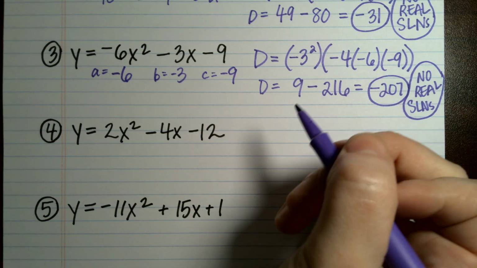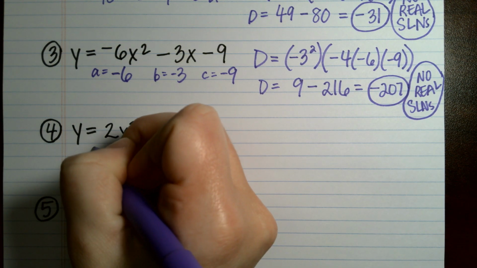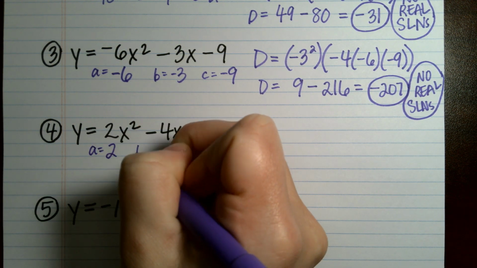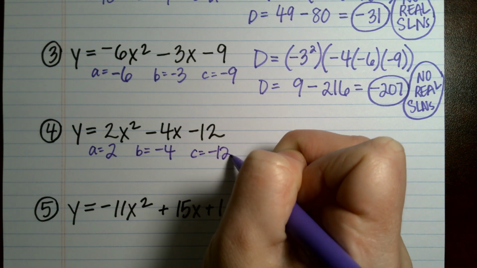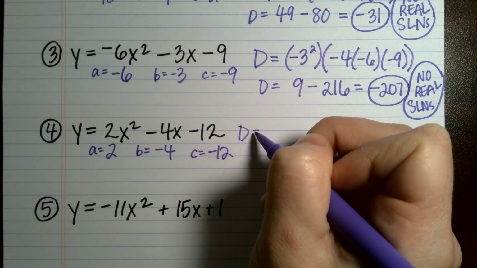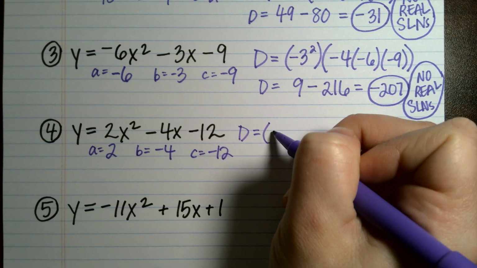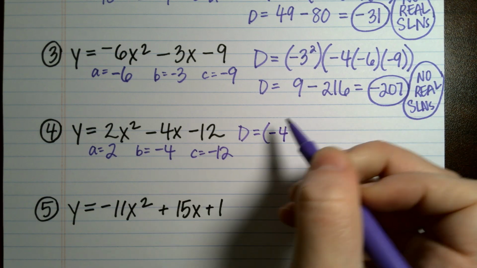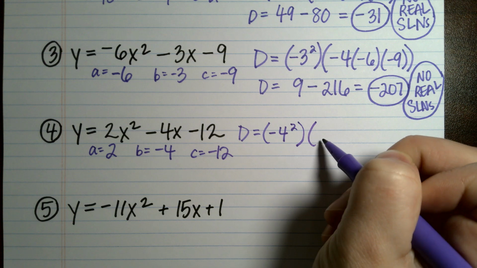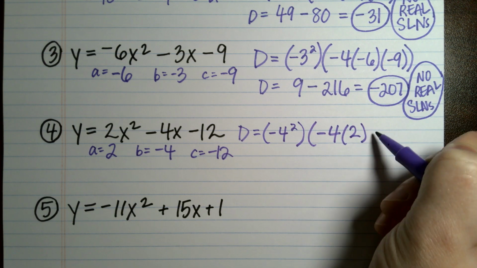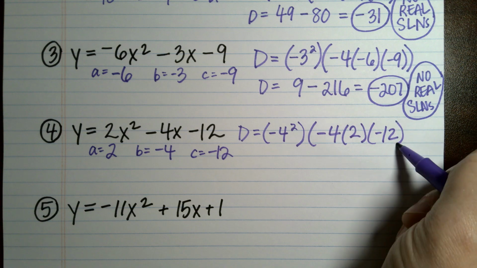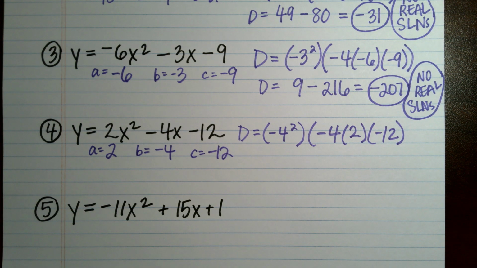Okay, number 4. What's our A? 2. What's our B? 4. What's our C? -4. Good. Plug them in. D equals -4 squared, minus 4 times 2 times -12.